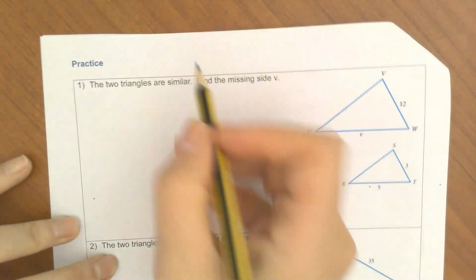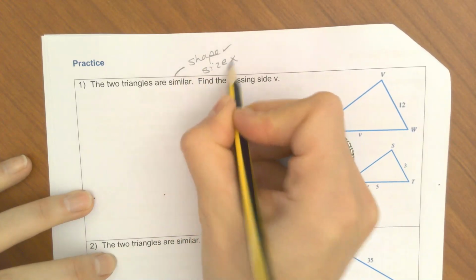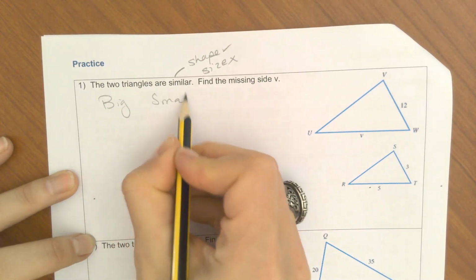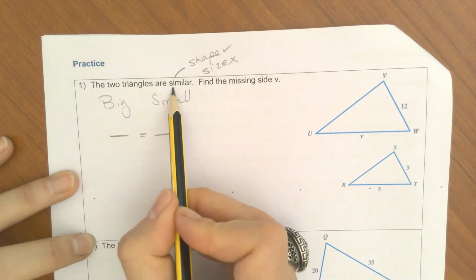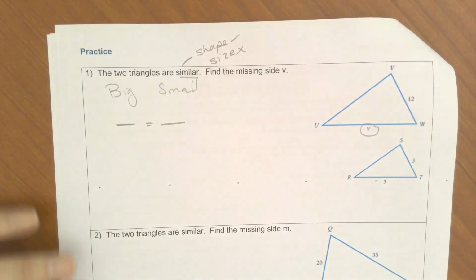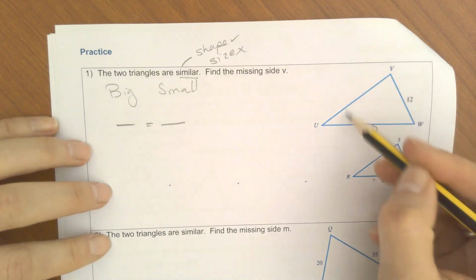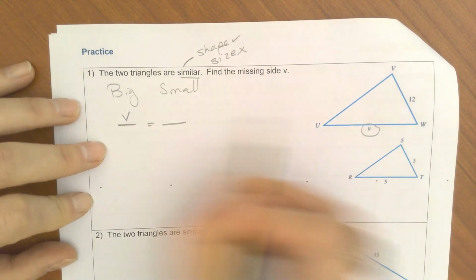So here it says the two triangles are similar, so they're the same shape but different size. Okay, so I see big, small, so I'm going to go big, small, and I'm going to set up two fractions that are equal to each other. And I'll say the two triangles are similar, find the missing side V. So here's V. So what I do is I look at what's missing. V is missing, so I put that on the big triangle. And to make the math easier for you, always put it up. So there's V, I put it up.